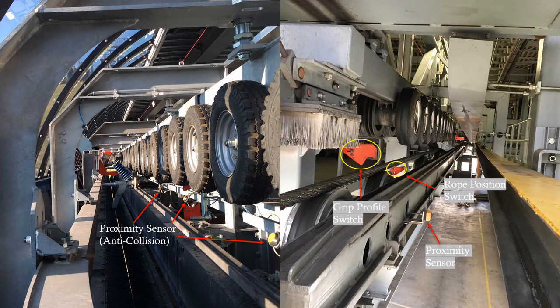The image on the right shows a grip profile switch. This is a paddle that will get triggered through direct contact with the grip if it is not connected 100% correctly with the haul rope, and send a stop command to the controls. The rope position switch acts in a very similar way. If the haul rope drops too low for some reason in that portion of the terminal, then it will contact the paddle, push it down, and a stop command will get sent to the lift. A different example of a proximity sensor is also shown in this image.